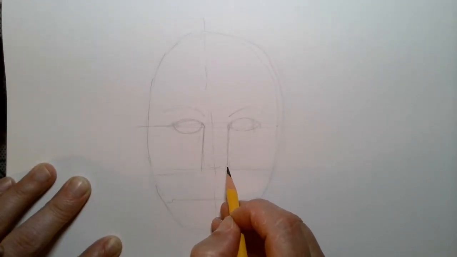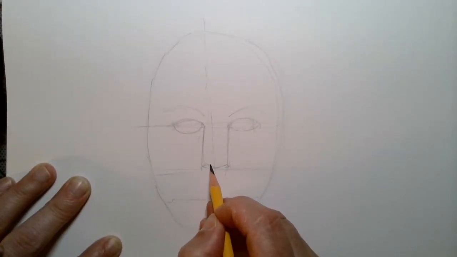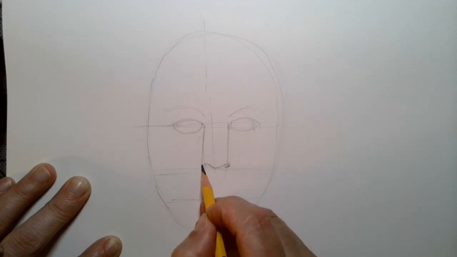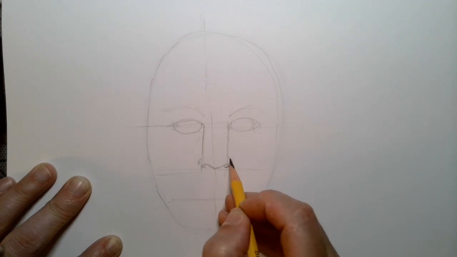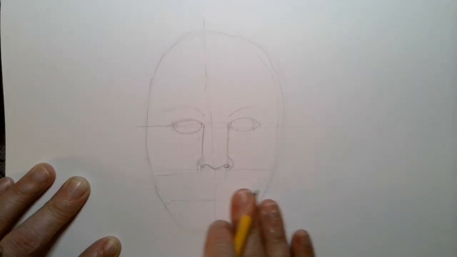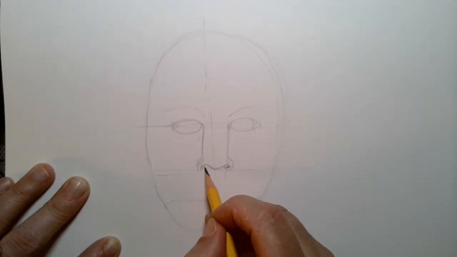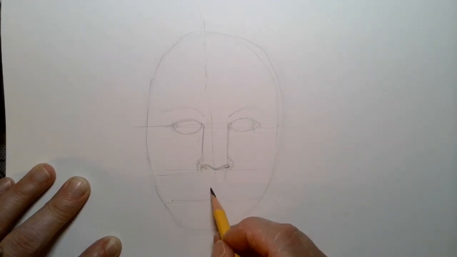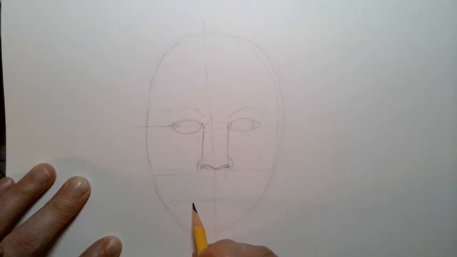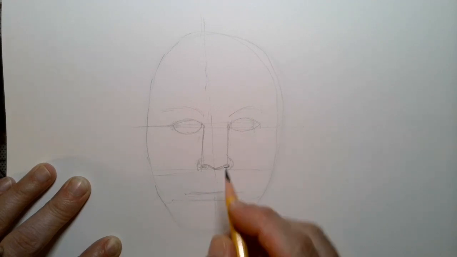And generally with the nose, you can just put a little line that goes like that, and a couple lines here, and that just gives you a general idea that the nose is coming in front, and then it goes back into the nostrils. This line here is the bottom of the mouth, so generally you come a little bit over the top of it, and this is going to be the center line.